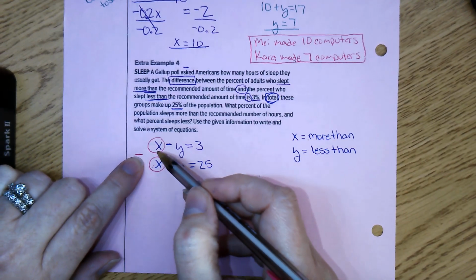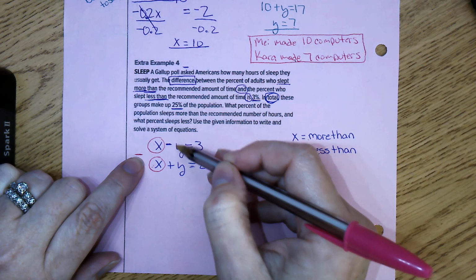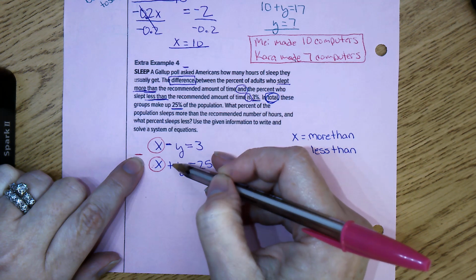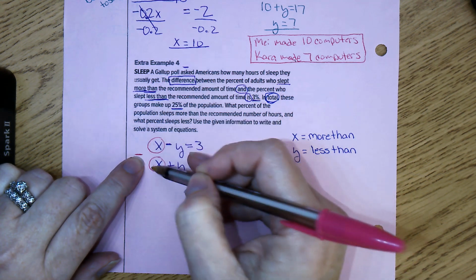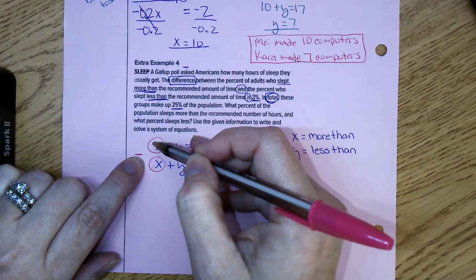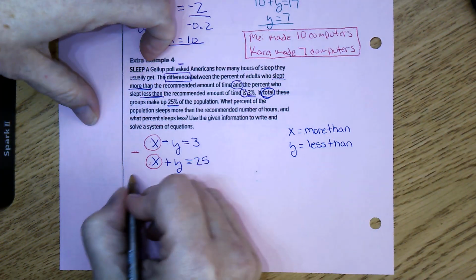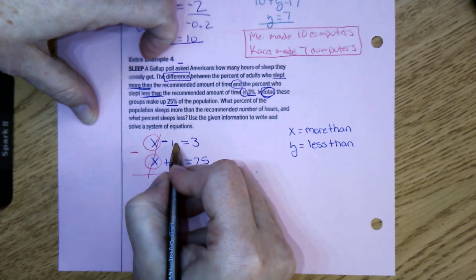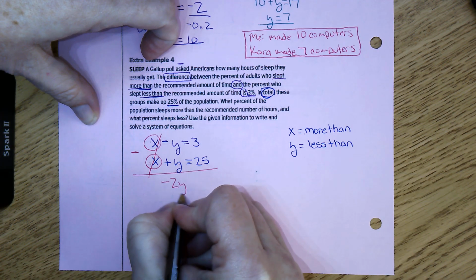Remember, these are the ones that will get you, which is why I circled them. Because if you were to do addition, we would be eliminating the Y, because they are opposite signed coefficients. But because we're doing subtraction, we are eliminating the X. Opposite sign, same sign. So we're going to subtract. We're going to eliminate our X. So minus Y, minus another Y, minus two Y's all together.